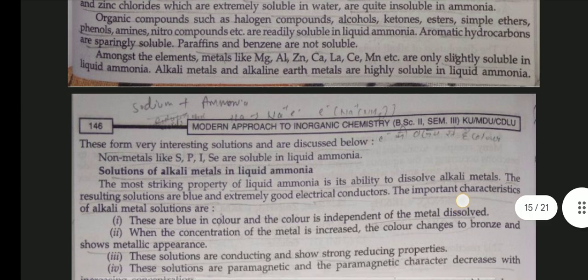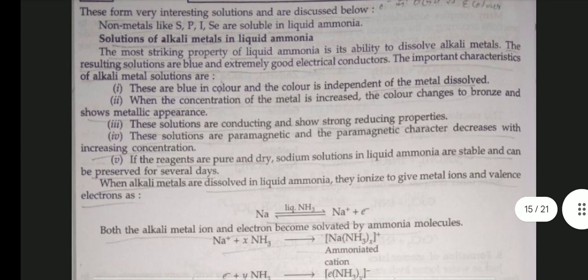Solution of alkali metals in liquid ammonia. The most striking property of liquid ammonia is its ability to dissolve alkali metals. The resulting solutions are blue and extremely good electrical conductors. The important characteristics of alkali metal solutions are: first, they are blue in color and the color is independent of the metal dissolved. Second, when the concentration of metal is increased, the color changes to bronze and shows metallic appearance. Third, these solutions are conducting and show strong reducing properties. Fourth, these solutions are paramagnetic and the paramagnetic character decreases with increasing concentration.